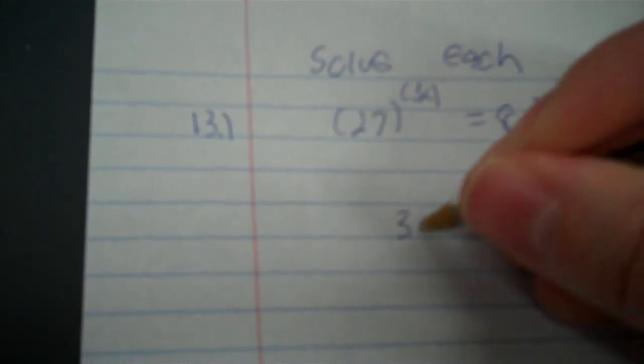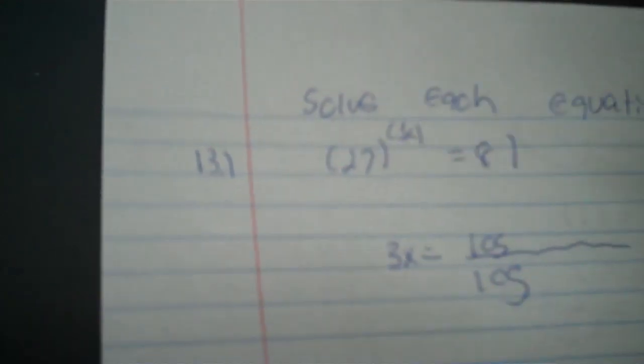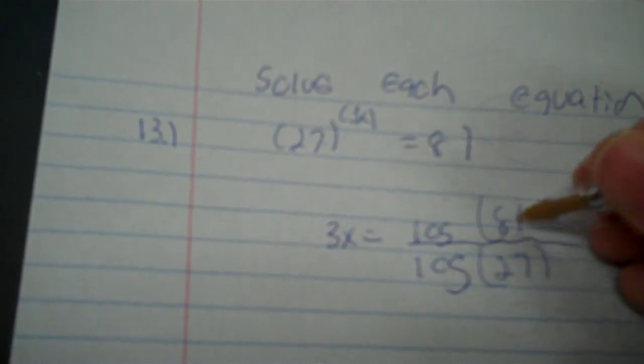Okay, solve each equation. 27 to the power of 3x equals 81. Okay, so we're solving for x. Now, if x is in the exponent, you go 3x equals, and you're going to use your log divided by log. Okay, you're going to put a 27 on the bottom and an 81 on the top. There's nothing outside the parentheses, so I don't have to do anything else.